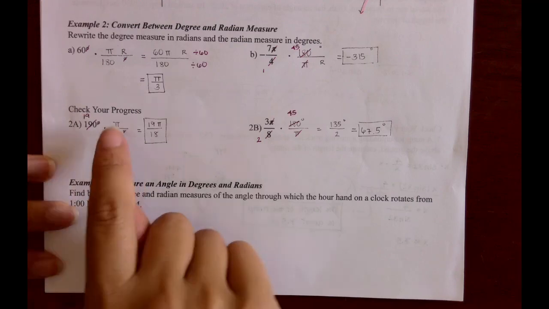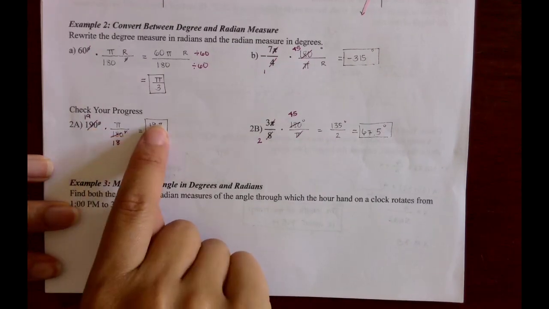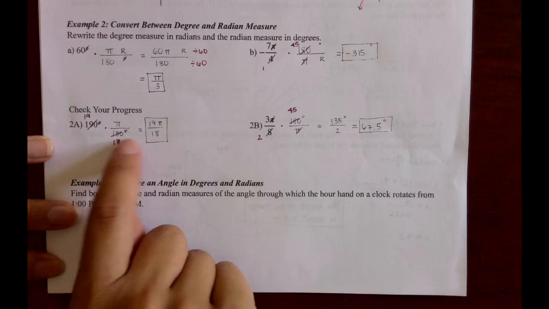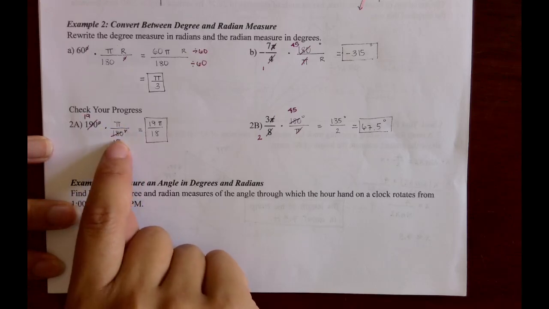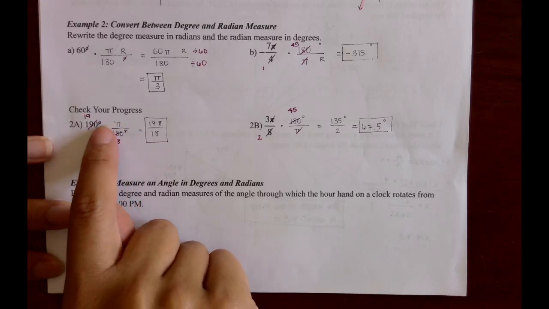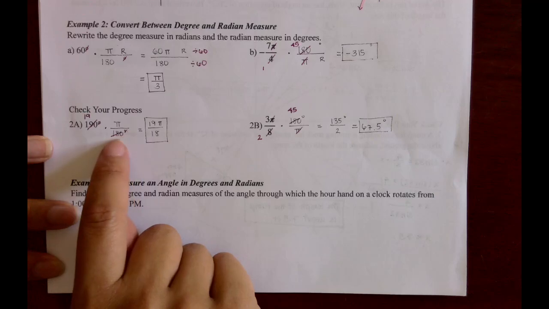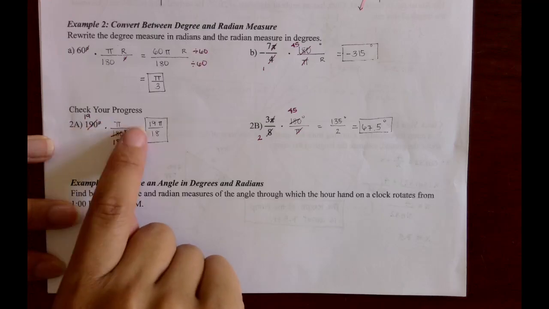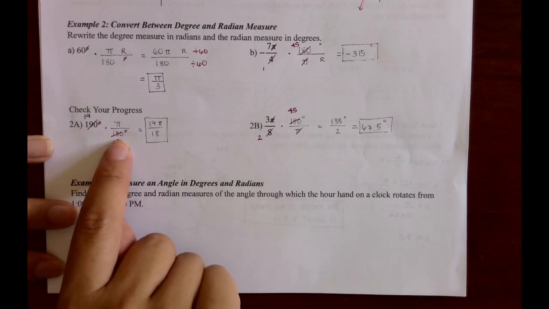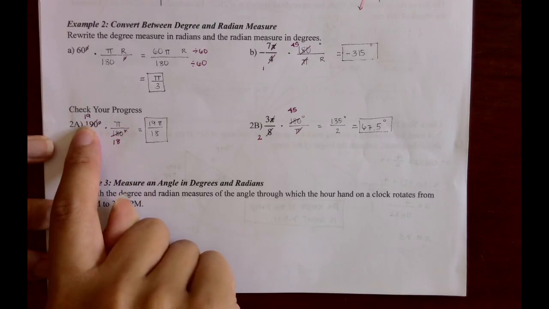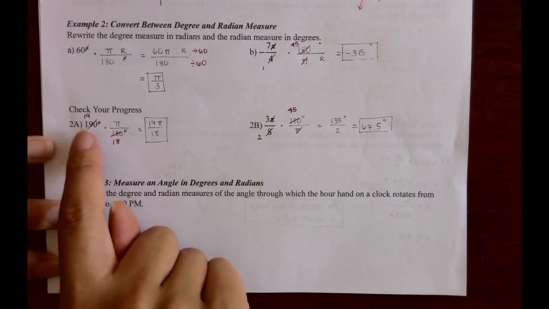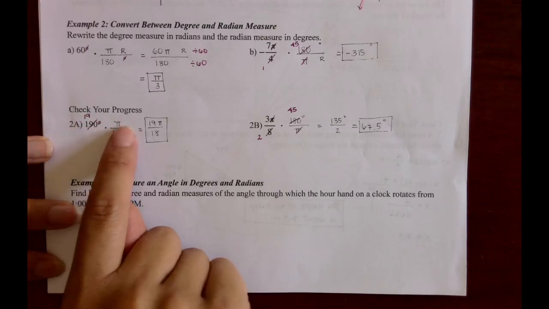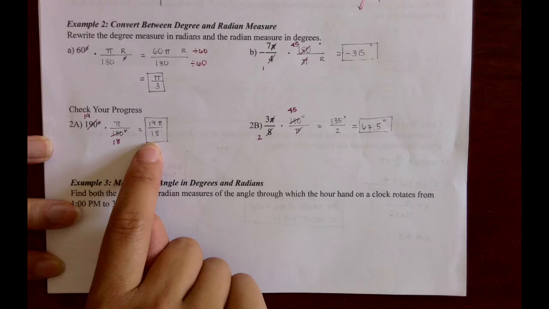So for degrees, to change it into radians, my conversion rate is pi radians equals 180 degrees. And since I want to cancel out the degrees, I'm putting the degree unit on the bottom. 180 degrees, pi. And then I simplify, the degrees cancel, and 190 and the 180 can simplify. They're both divisible by 10, so 19 and 18. Then multiplying straight across, 19 pi over 1 times 18 is 18.